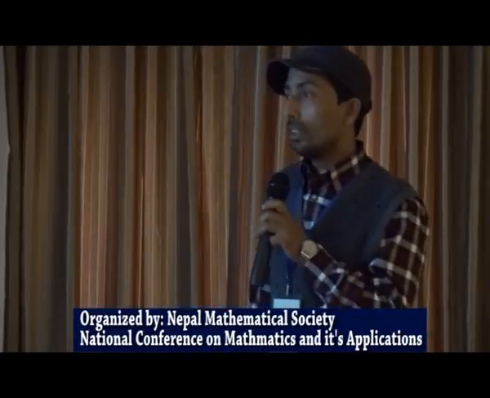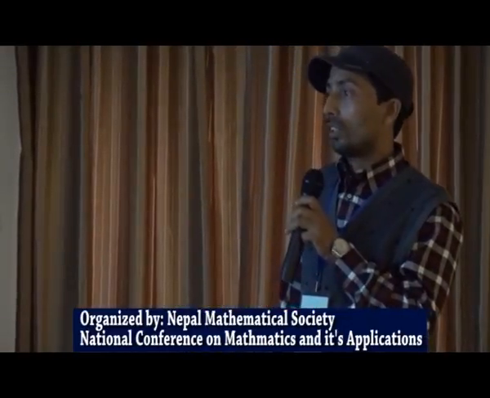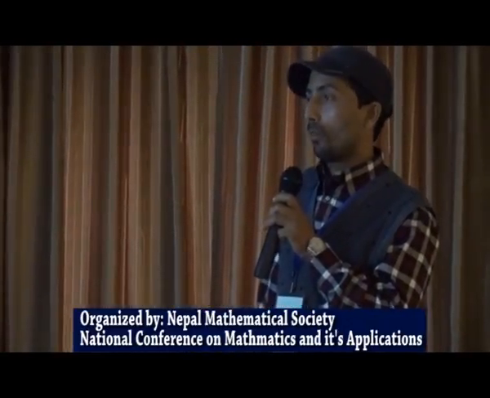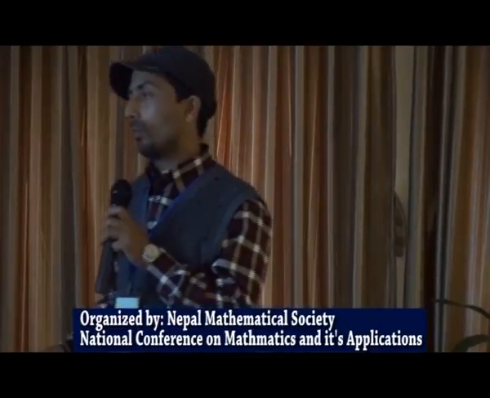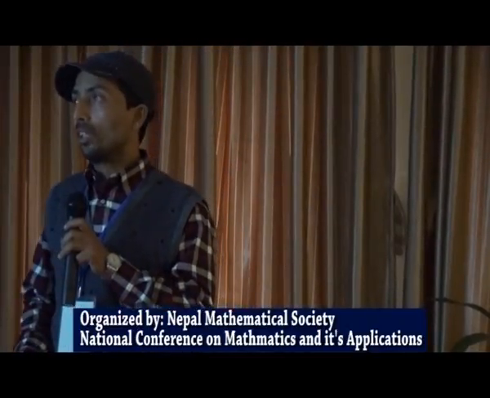And about the different fields like linear algebraic equations, ordinary differential equations, and integral equations as far as possible. And these are keywords.